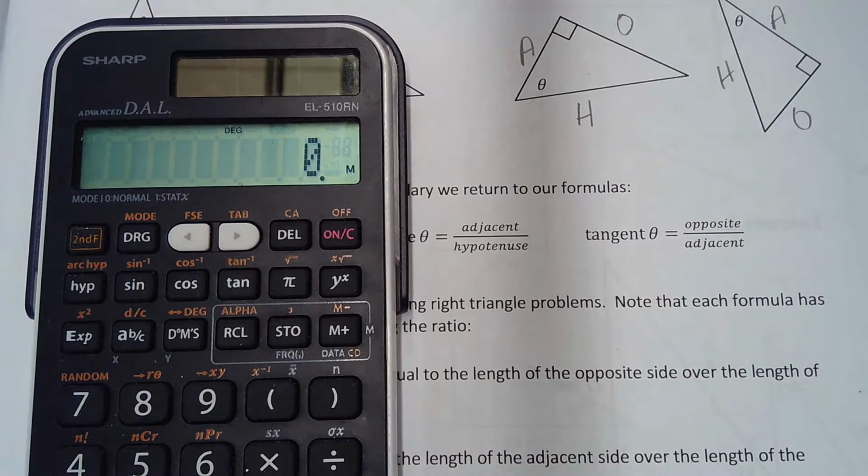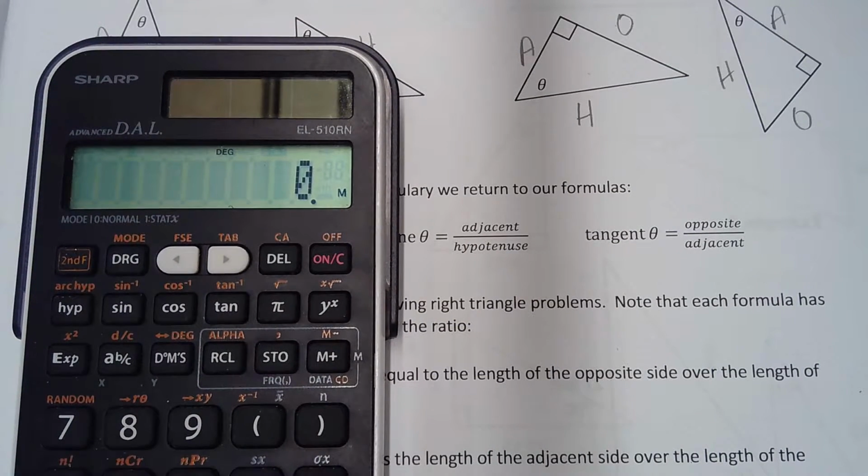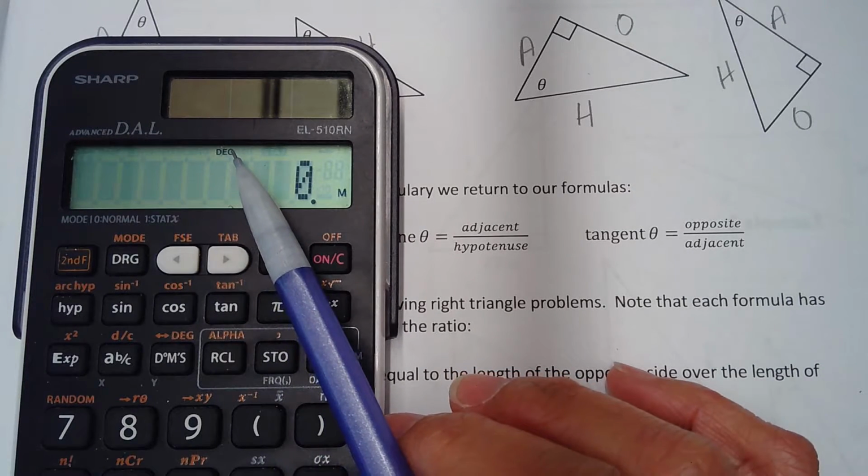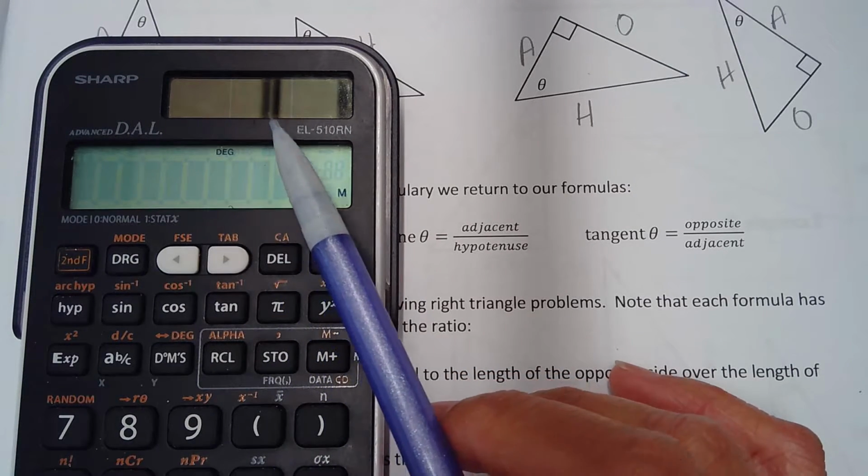Another thing I'm going to ask you to do is, because angles are measured in different ways, and we're talking about degrees, please make sure your calculator says degree or DEG.